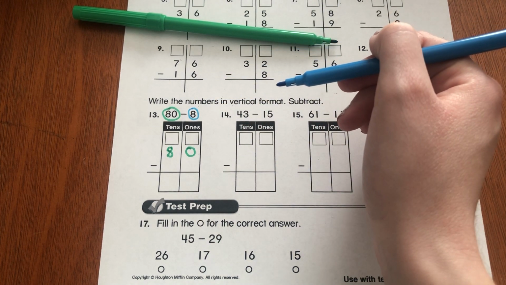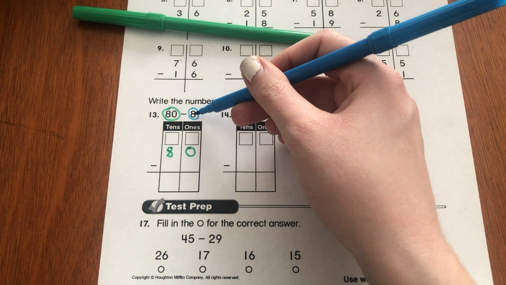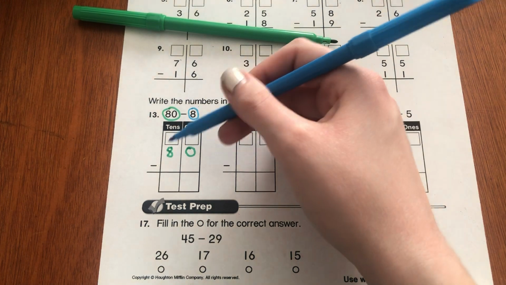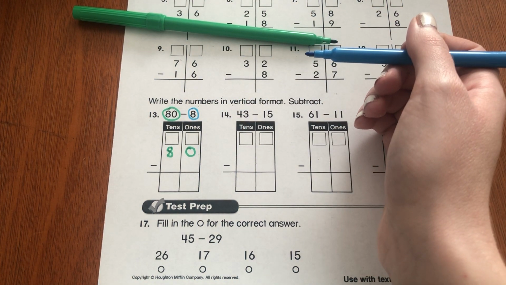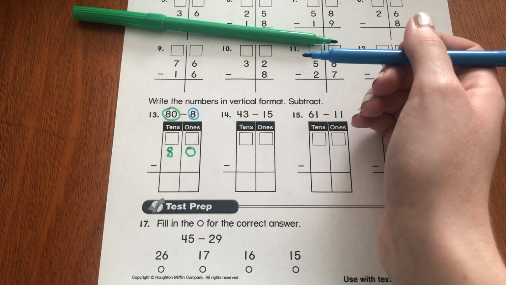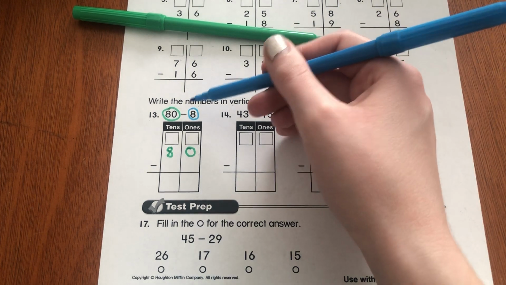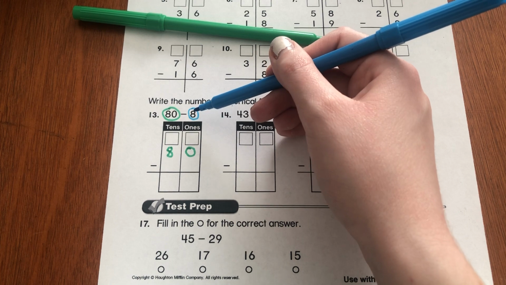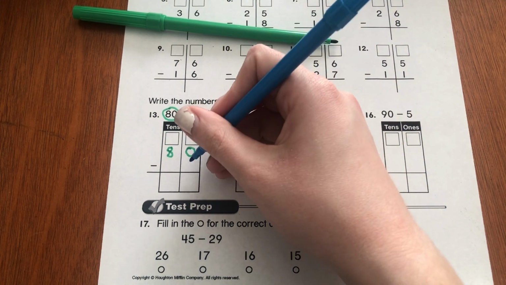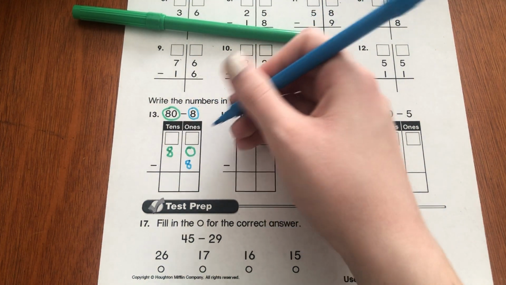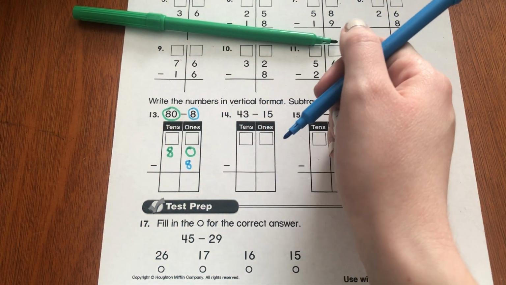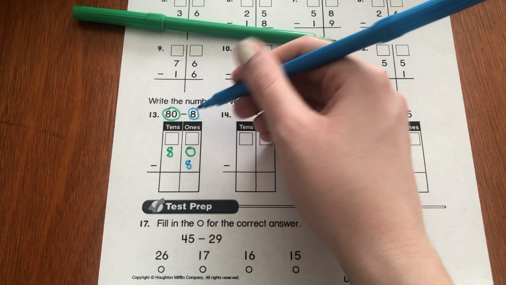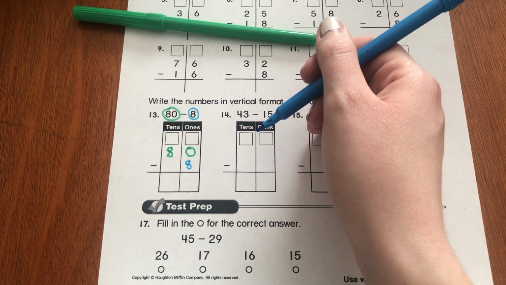If I have 8, am I going to put it in the tens place or in the ones place? Nice. This number here is talking about 8 ones. So I'm going to go ahead and put it over here, because if I put the 8 over here, that would just be 80. And 8 is definitely not the same number as 80.